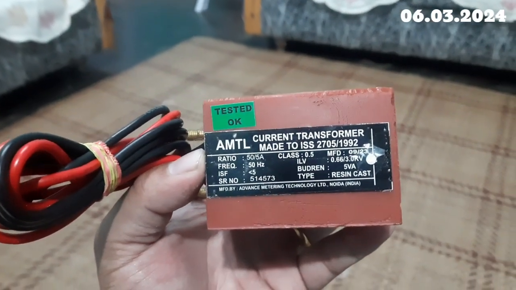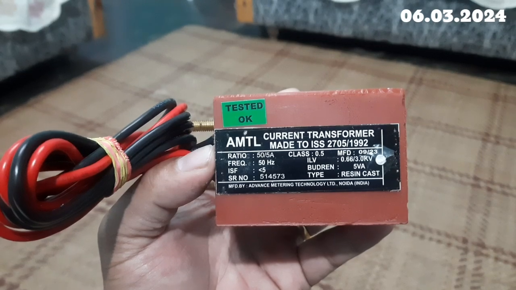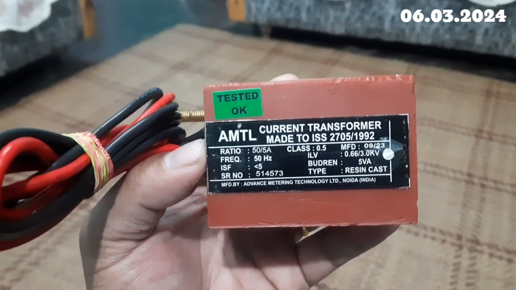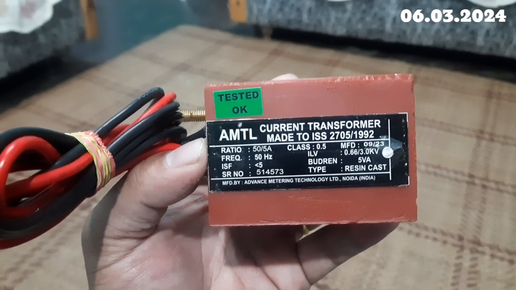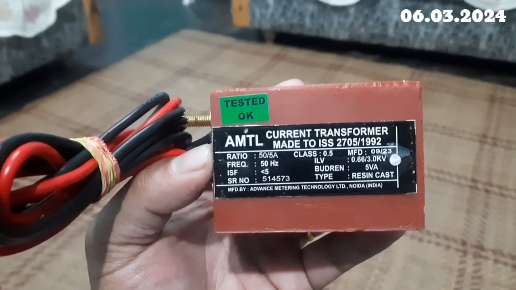Hello everyone. So in this video we will discuss the current transformer. These are current transformers. You can see the ratio also. For this particular one it is 50 by 5, with a power frequency of 50 Hz, and the instrument safety factor should be less than 5.